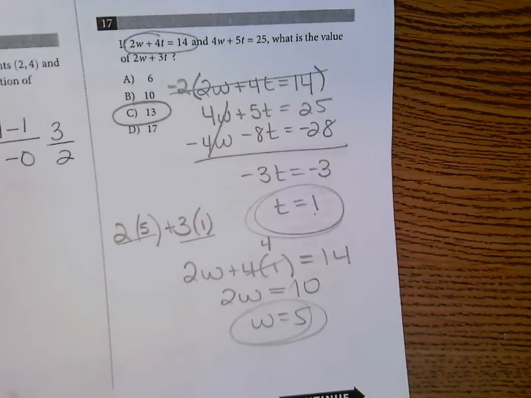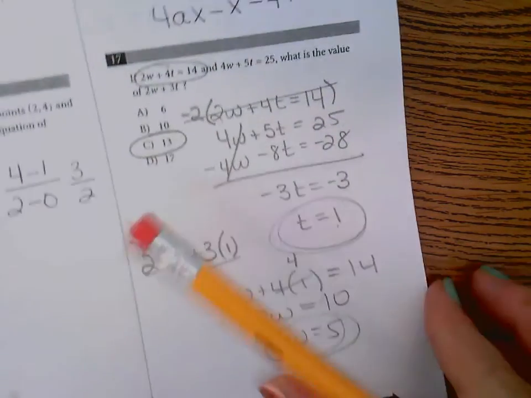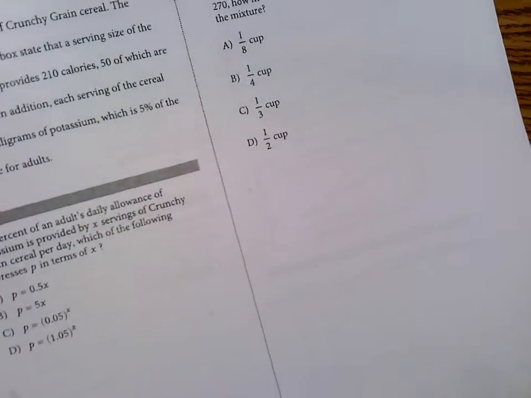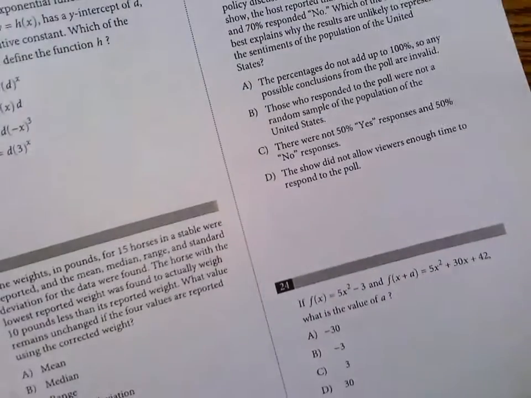That's 17. Number 18. So you're doing 18, 19, and 20 on the next page.